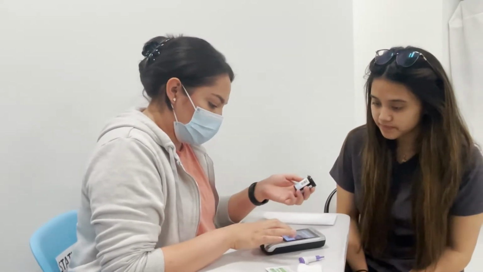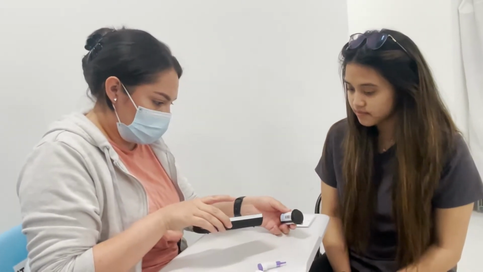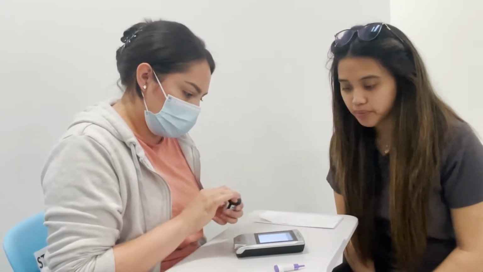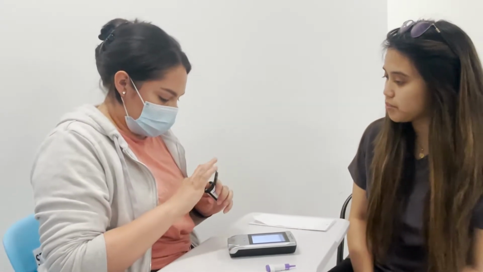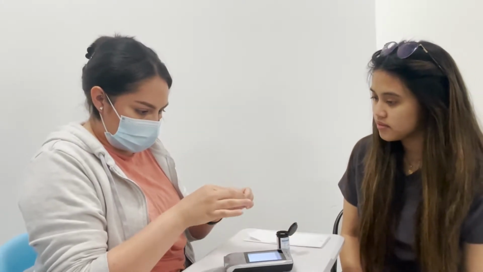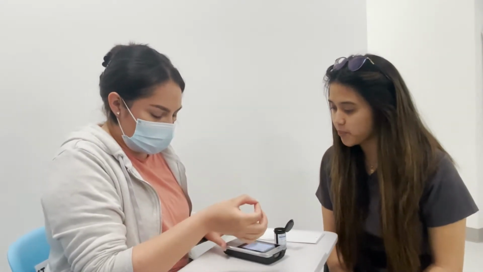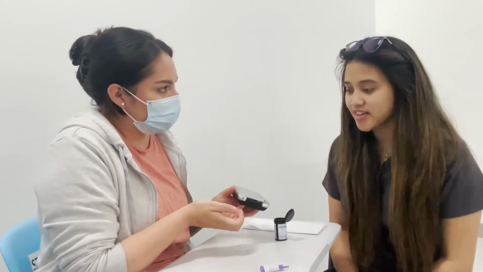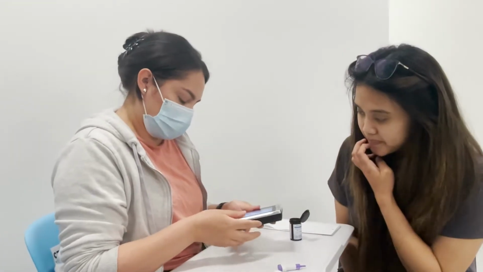Okay, so I want to scan this, right? Yep. Just like that. That's exactly right. And then accept. Beautiful. Okay. And I'll put it in. And then, do you remember which side? I think the gold side. That's right, the gold side goes in. Great job. Perfect. Yeah, you do it so well.